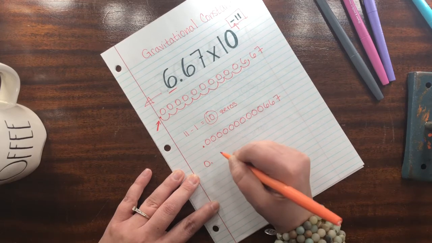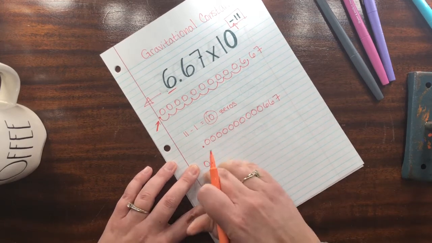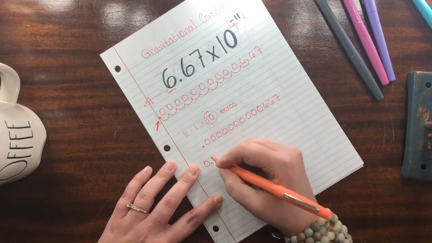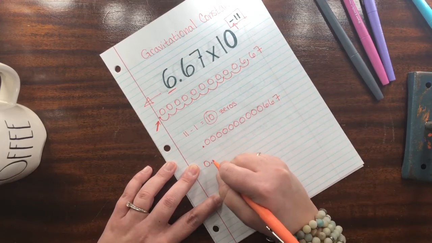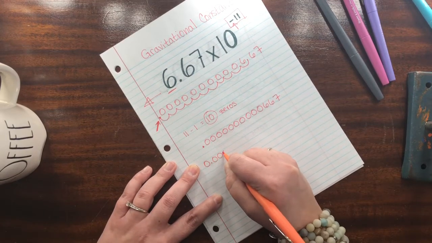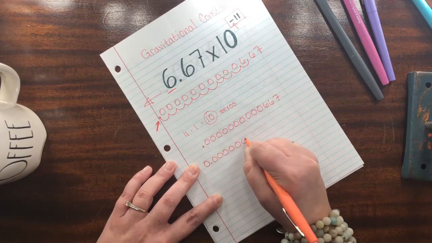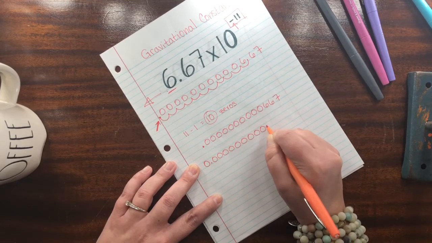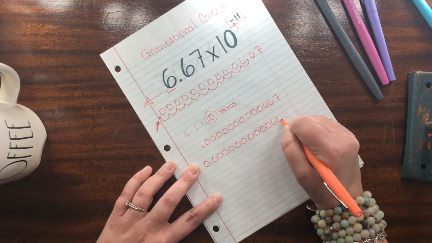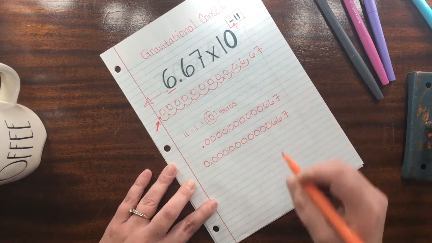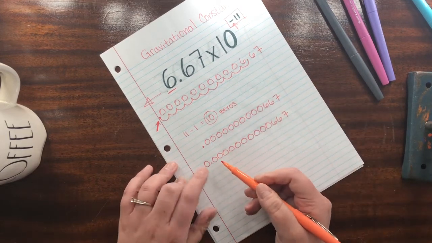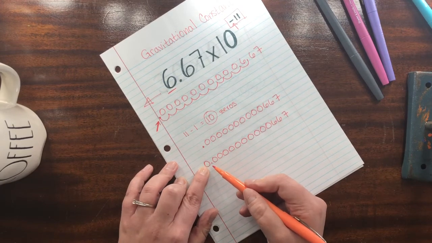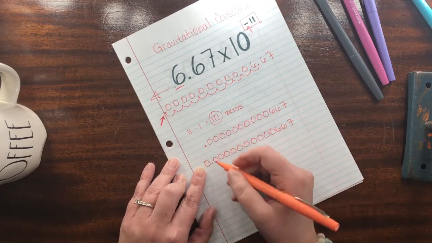If you like to put 0.0 whatever, that's where you would get your 11 zeros. 1, 2, 3, 4, 5, 6, 7, 8, 9, 10, 11, and then put the rest of my numbers. So if you add that extra 0, then that gives you 11 zeros.